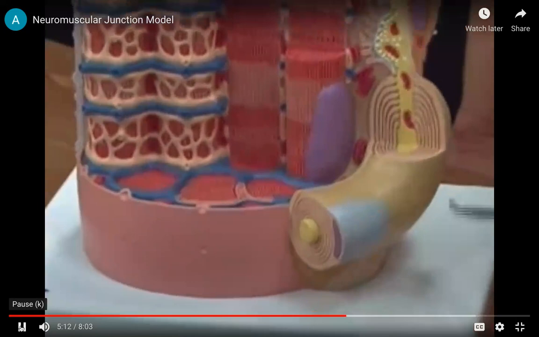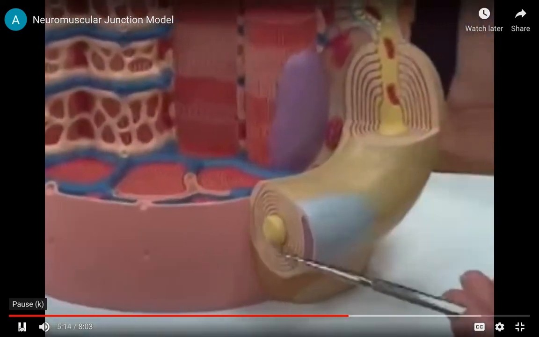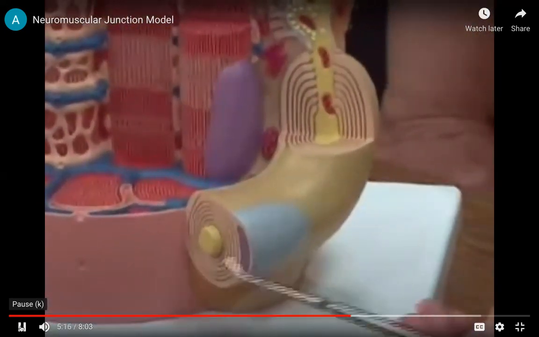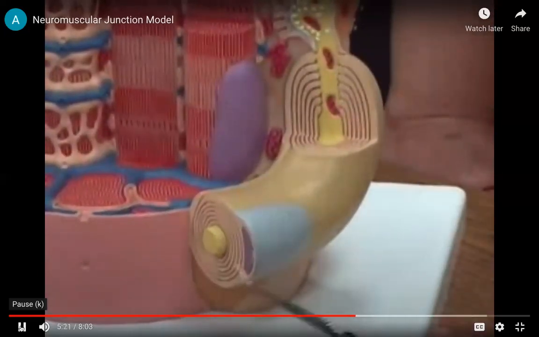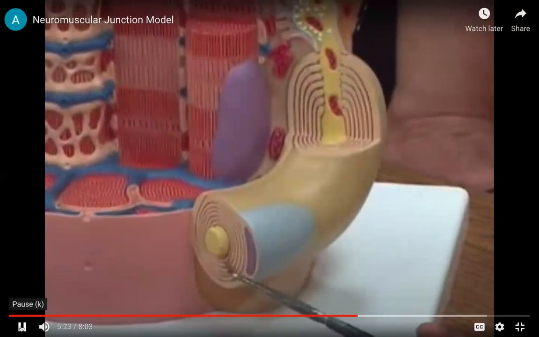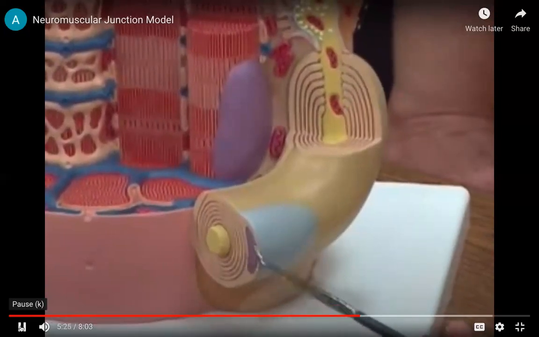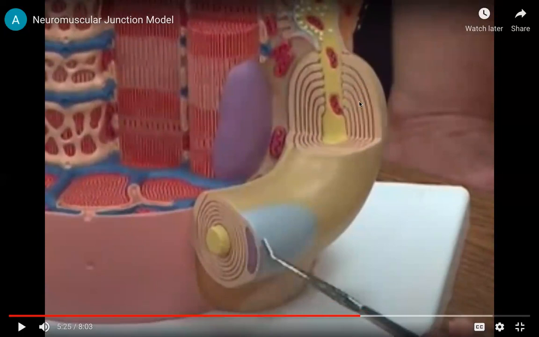In this model, we can see the end of a nerve. This would be like a synaptic terminal or a synaptic bulb at the end of a myelinated motor nerve axon. Myelinated means that this axon is insulated. This is fat and cholesterol. That's what myelin is made up of.